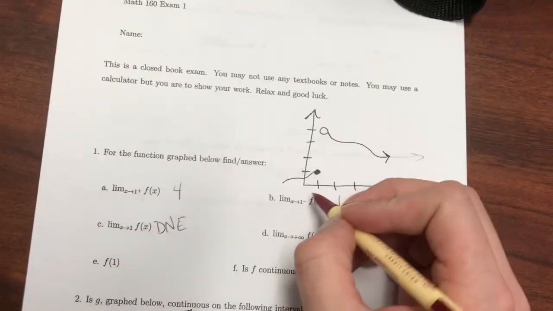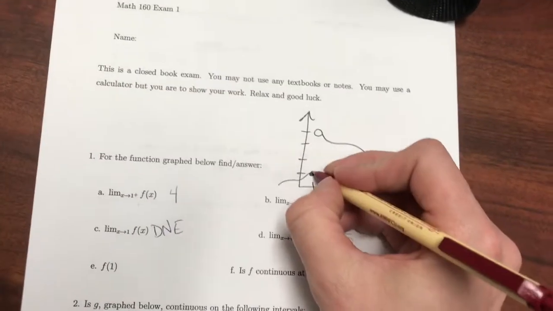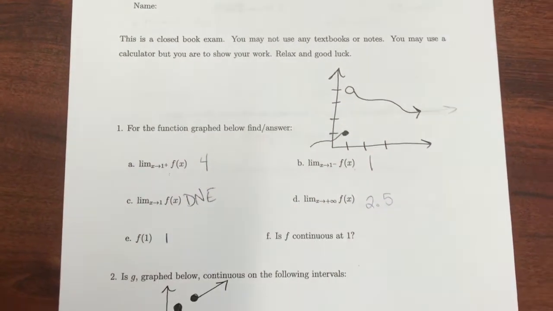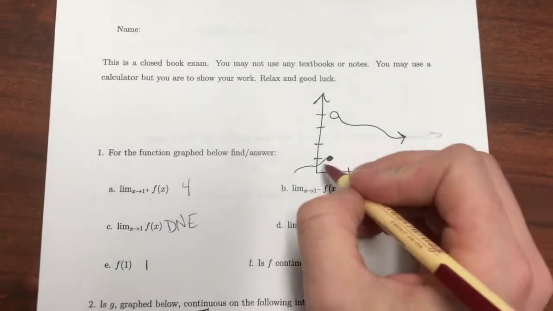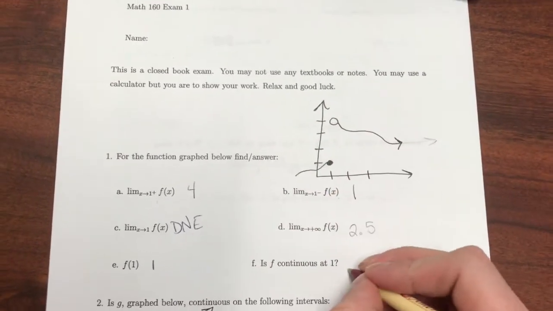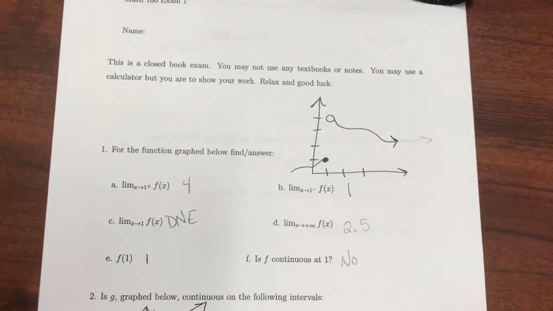f of 1 means if I were to plug in 1, what would I get? Since the circle here is filled in at 1, it will be 1. And is f continuous at 1? Nope, because it stops and then starts over somewhere else, so the answer to that is no.